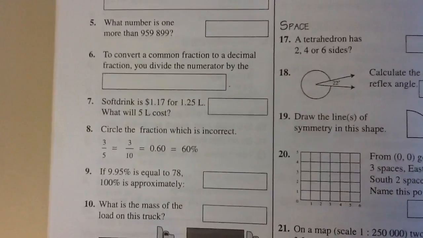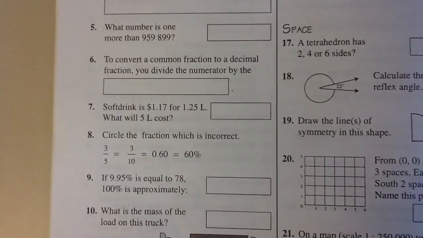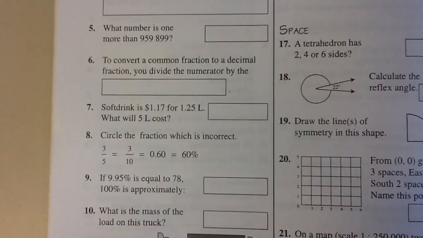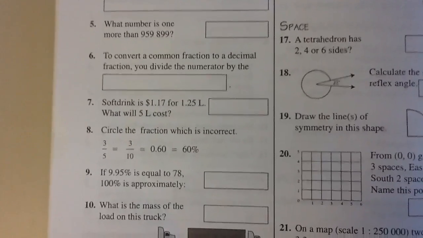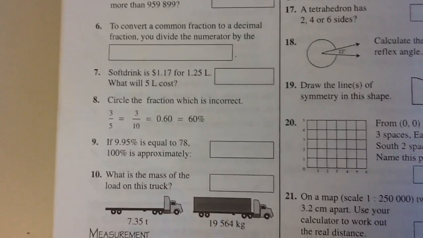Well, I'd be asking myself, what do I times 1.25 by to get 5 litres? And I think that's 4. 1.25 times 4 will give us 5 litres. So we would also times the $1.17 by 4. And that should give us the total cost.